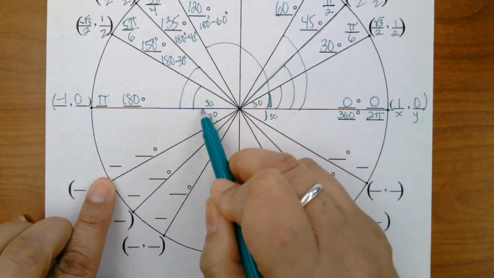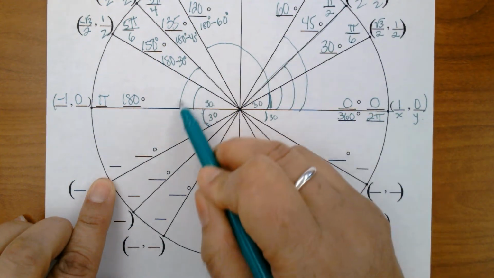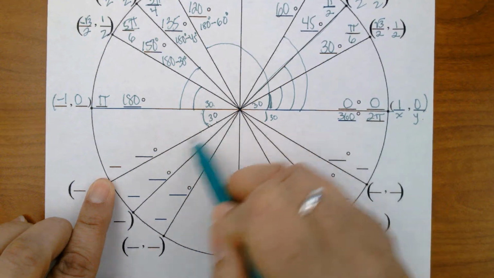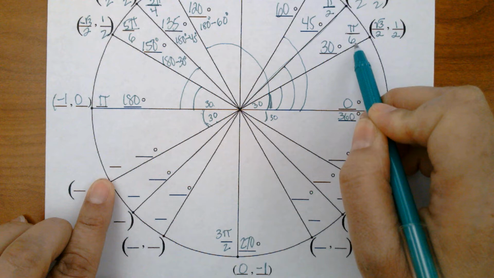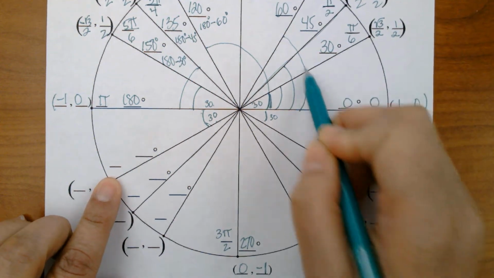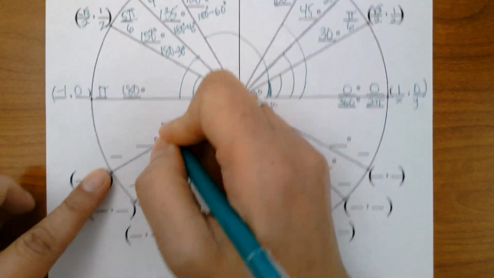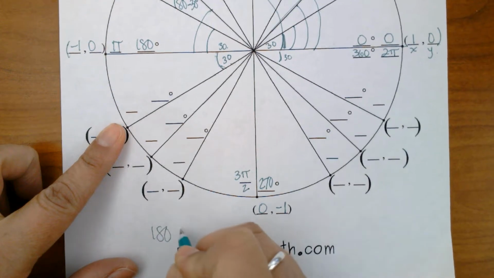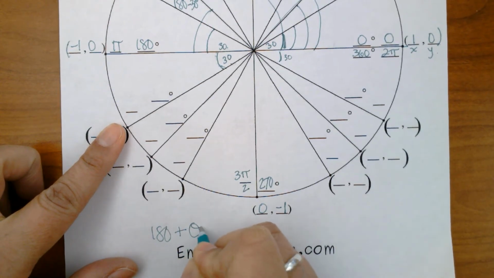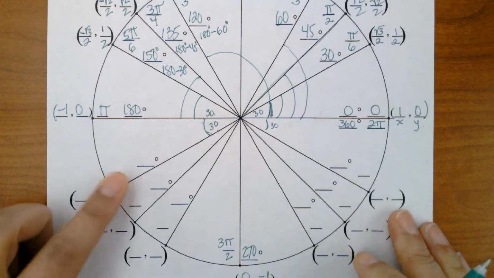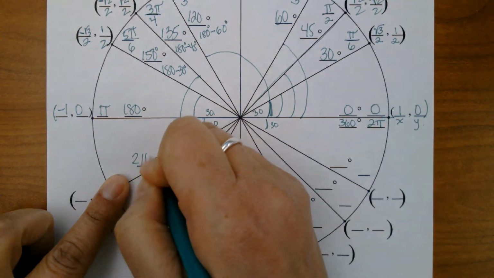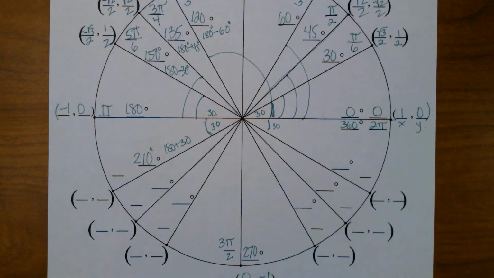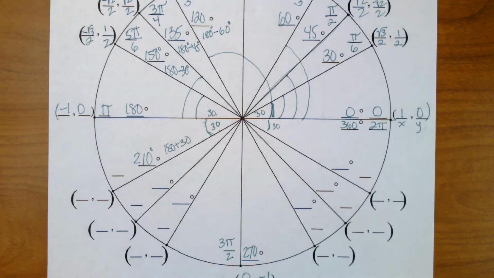But we don't start from here and go down. We start all the way from the positive. So 30, who does that match up with? Let's follow our line right here. In order to get this big angle, we're actually going to do 180 plus theta. So let's do that. 180 plus 30. You got it, 210 degrees. 180 plus 60, because that's our next one.